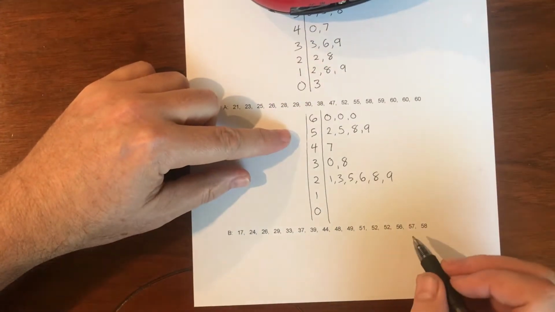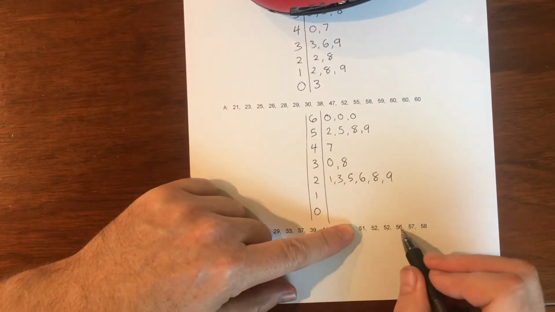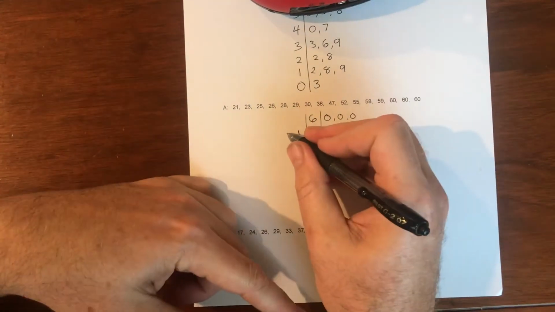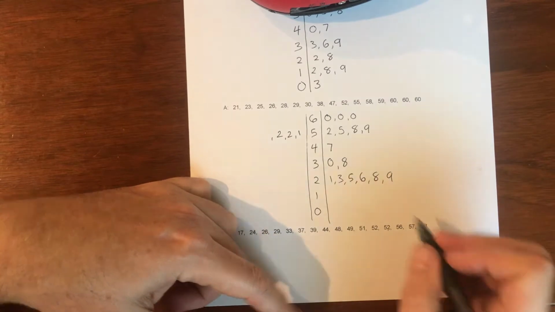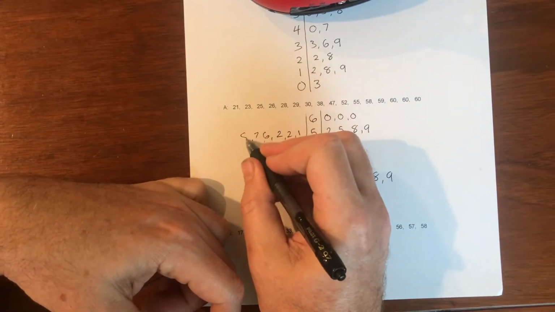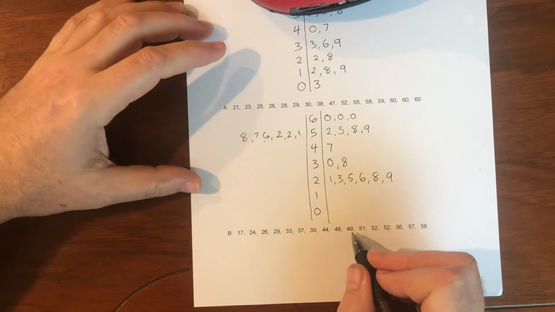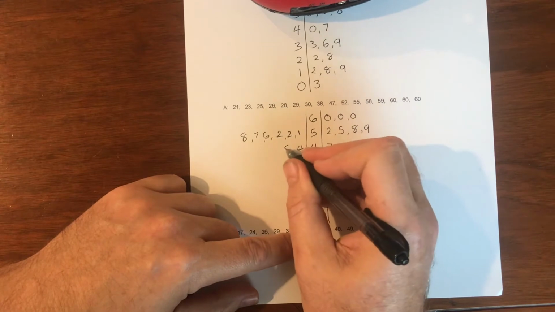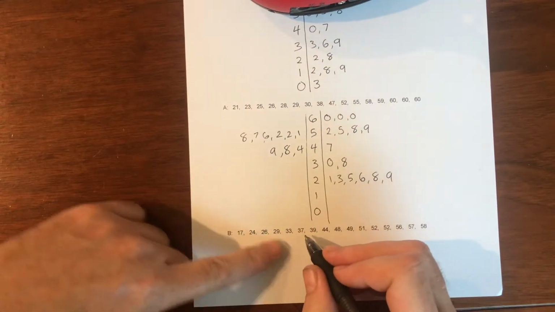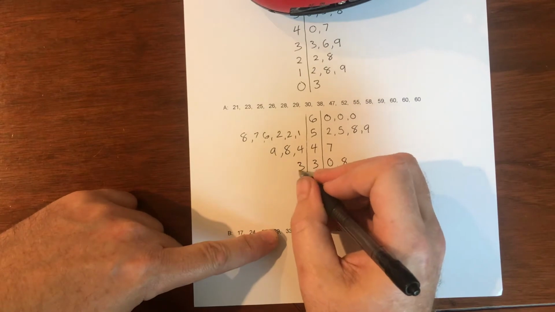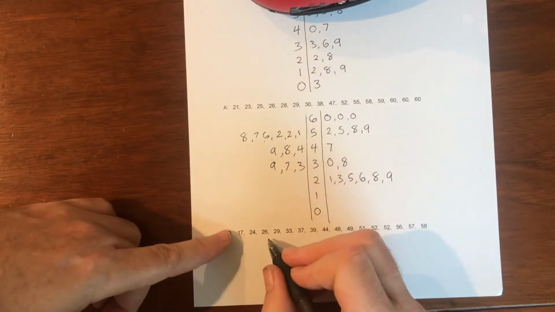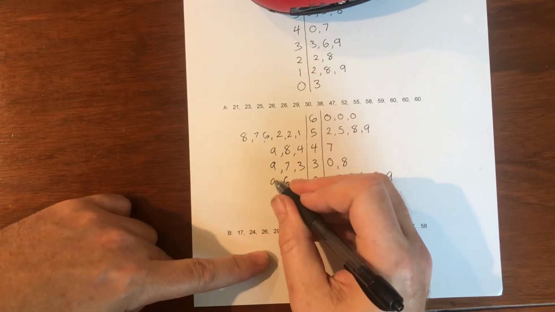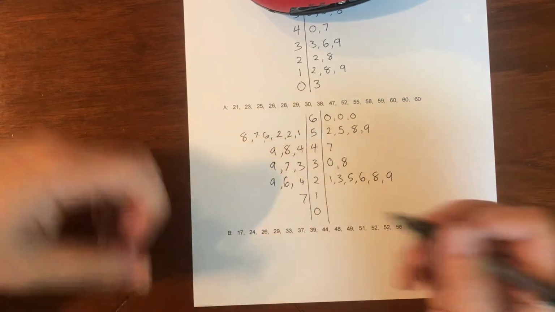So there are no 60s, but there's a bunch of 50s. I have 1, 2, 2, 6, 7, 8. So 1, 2, 2. It's kind of weird because I'm going the opposite way. 6, 7, 8. Then in the 40s, I have 44, 48, and 49. So 4, 8, 9. 3 30s, 3, 7, and 9. 3 20s, 24, 26, and 29, and then I add 17.